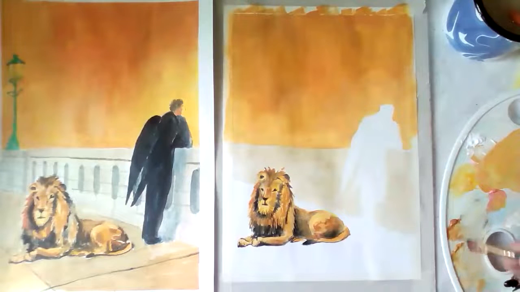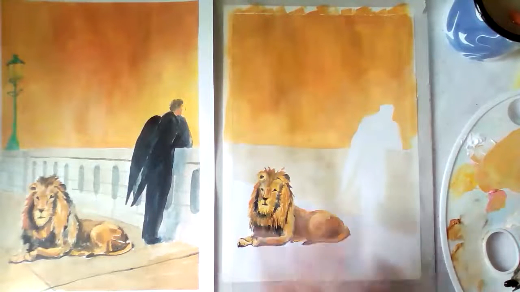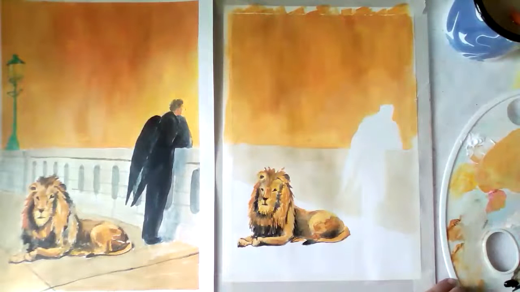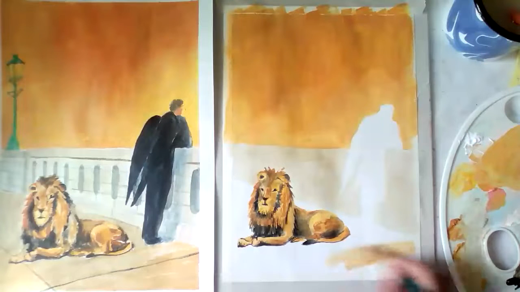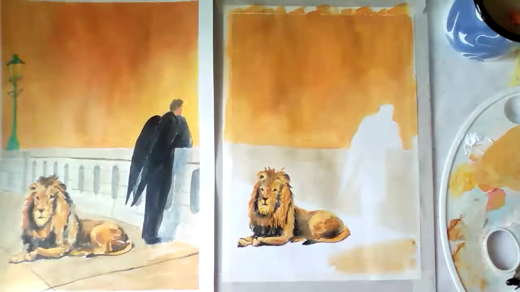Yeah, and the pavement is a bit more darker. So let's say I take also a bit more sienna, maybe with a bit more blackish to lower it down, so it's not so bright, and cover the pavement.